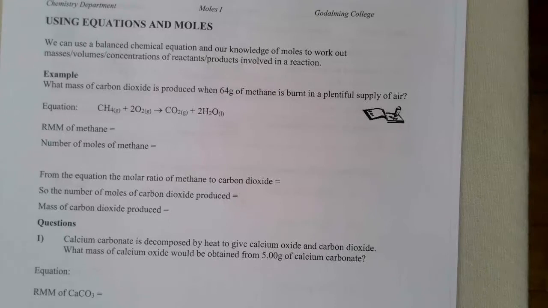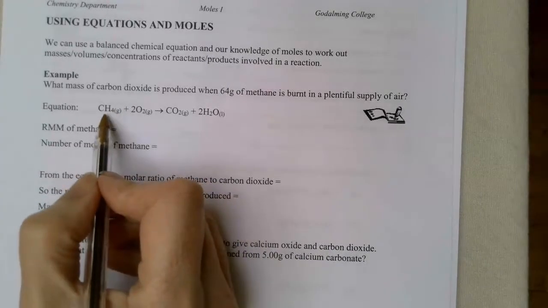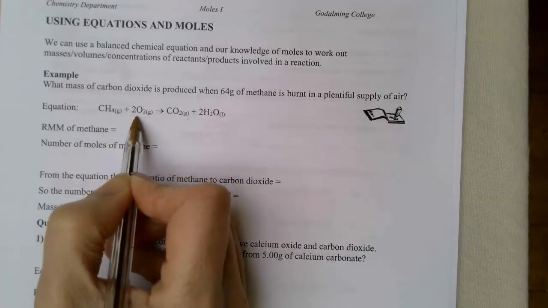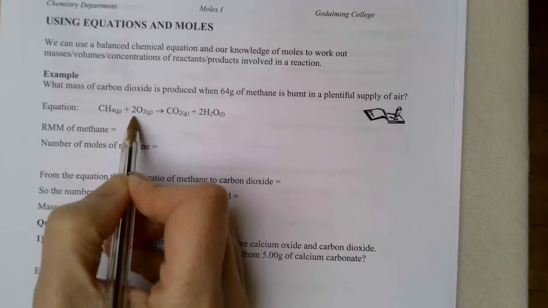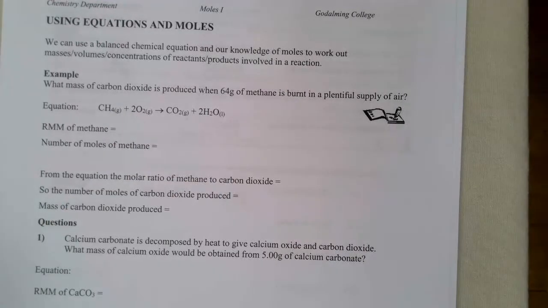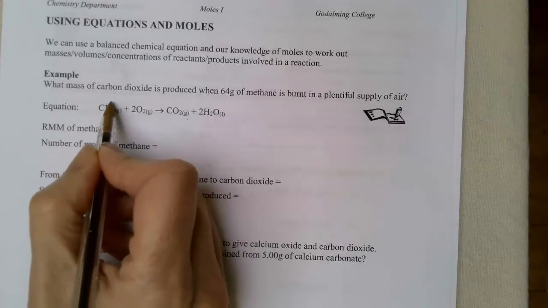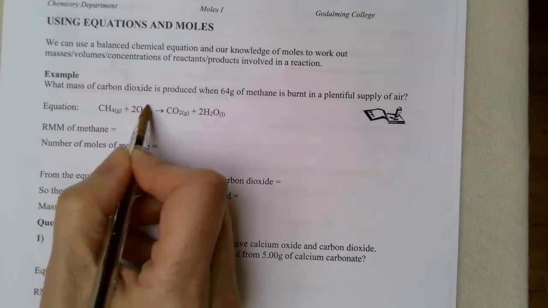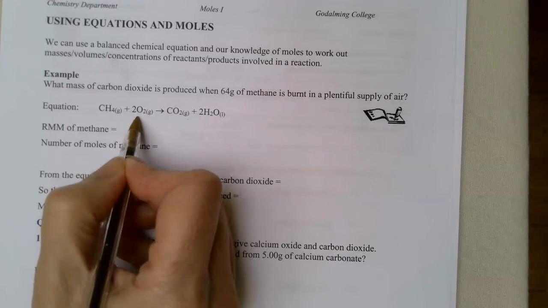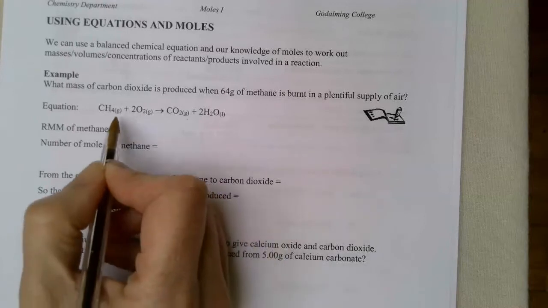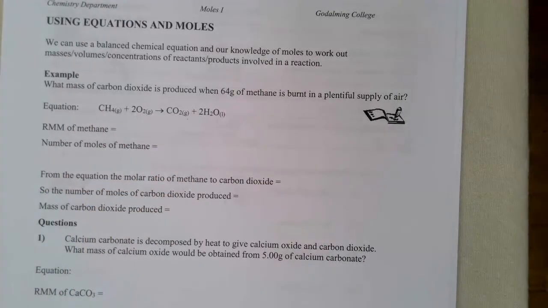Now, the reason we need to work in moles is because when we look at this equation, it's a molar ratio equation. These are given in ratios of moles, not ratios of masses. So what this equation is actually telling me is that 1 mole of methane needs 2 moles of oxygen. It's not telling me that 1 gram needs 2 grams or anything else. The equations are always written in molar ratios. So that's why I need to work in moles.